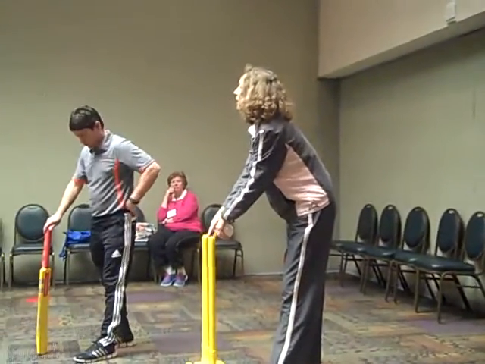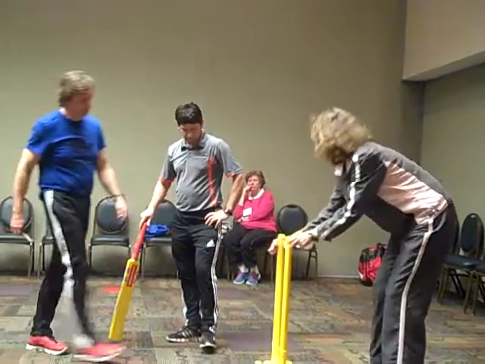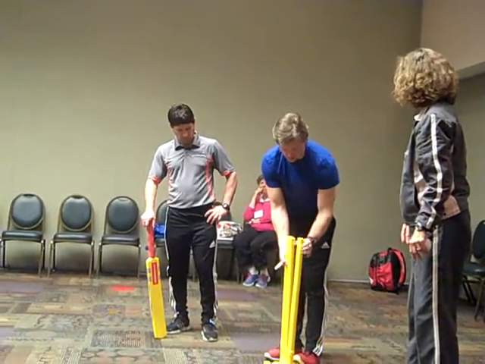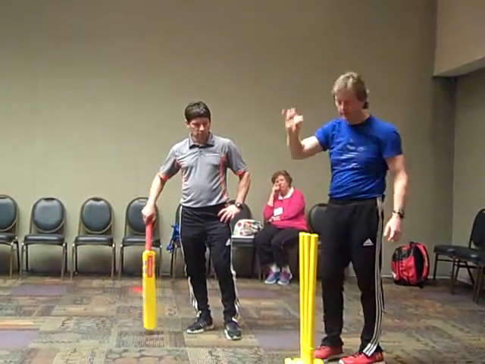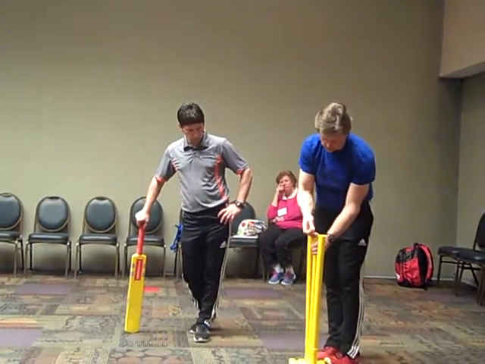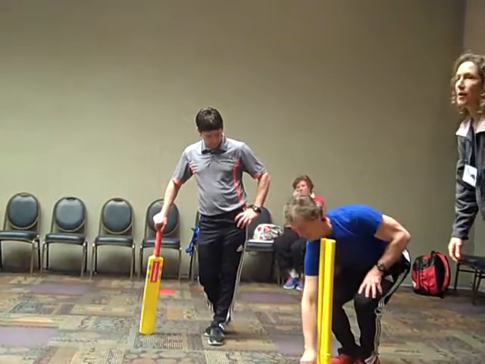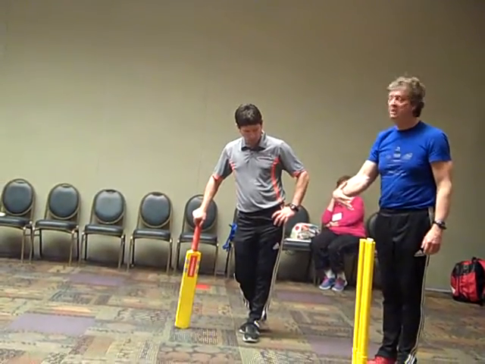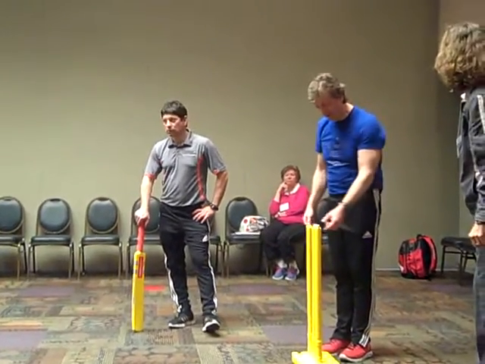Let me ask you a question about the bail. How does that come into play? In terms of the bail, on top of the stumps here, you've got some little indentations. And this is what they call a bail, and they sit across the top here. There are two of them. And so for an out to be official, the bails actually have to fall off. So with the kids, I don't usually use them.